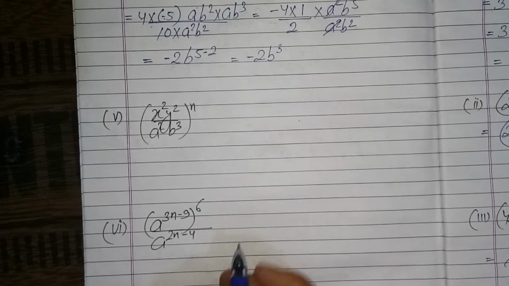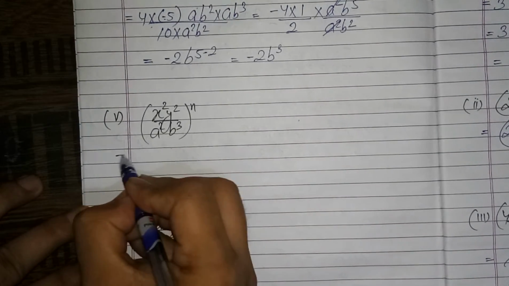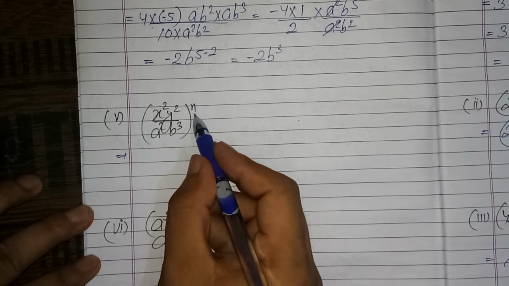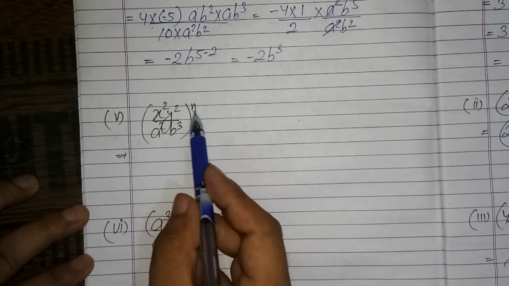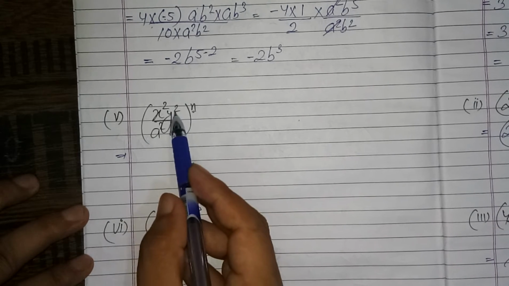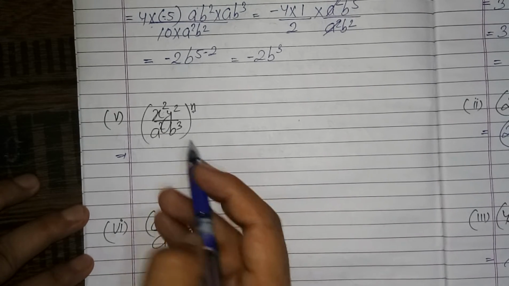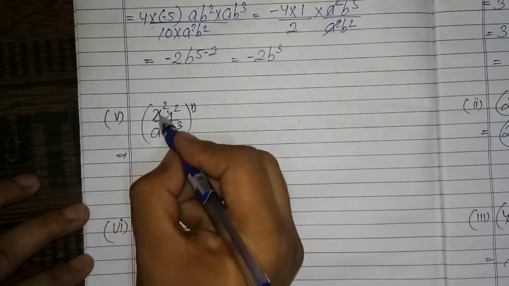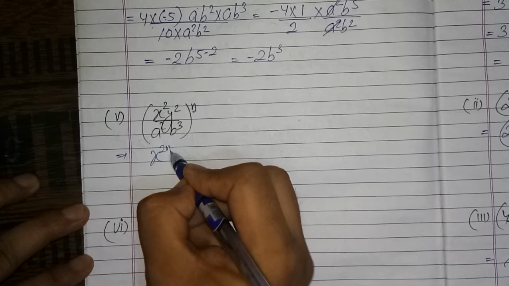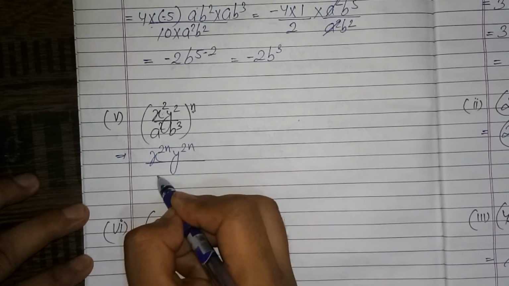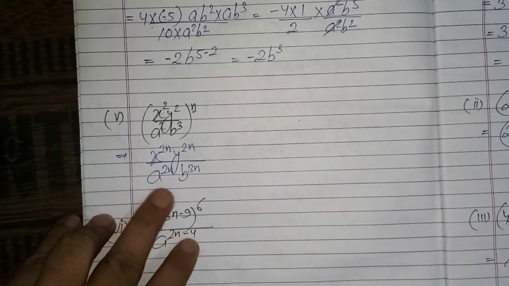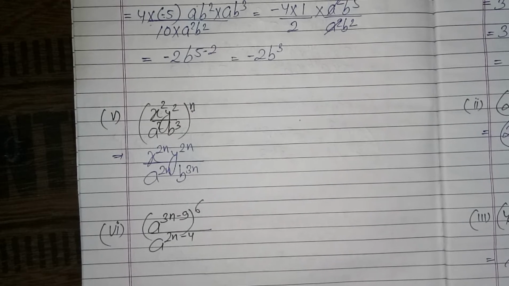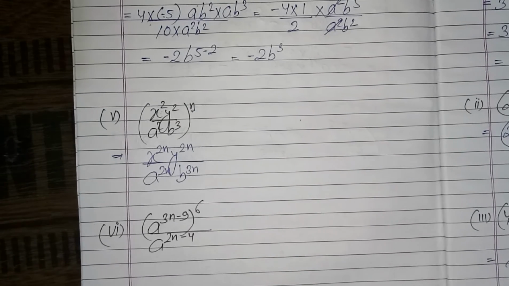Now let's see the fifth one. Here in this case we can see that the whole power is not a known number, that means it is a variable. So in such type of question, what we have to do is simply multiply this variable with the power of each term inside the bracket. So what I get is x power 2n, y power 2n, whole divided by a power 2n, b power 3n. Now since all the bases are different, we cannot make further simplification. The answer of this question is only this much.